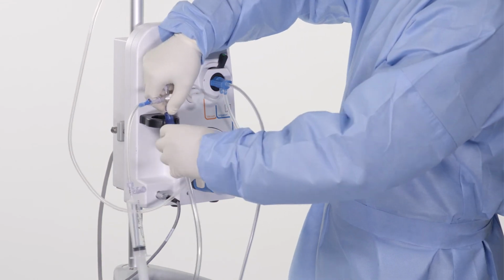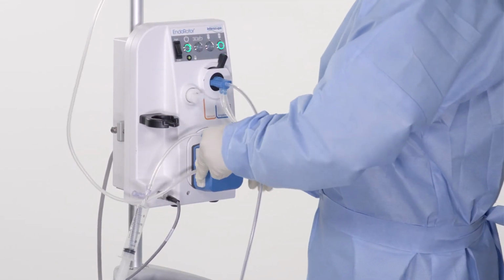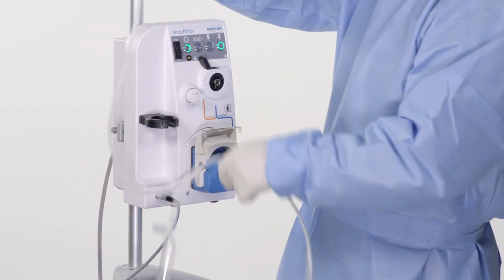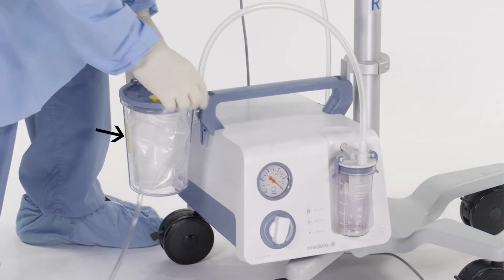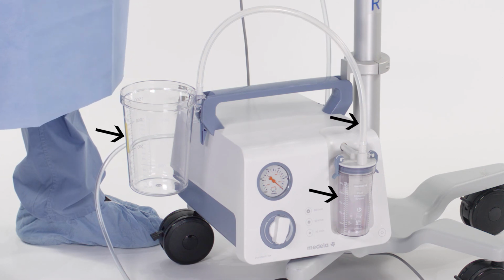Disconnect the vacuum tubing from the purge kit. Discard all disposable components. Do not discard the reusable plastic canister, vacuum overflow canister, and attached short reusable tubing.